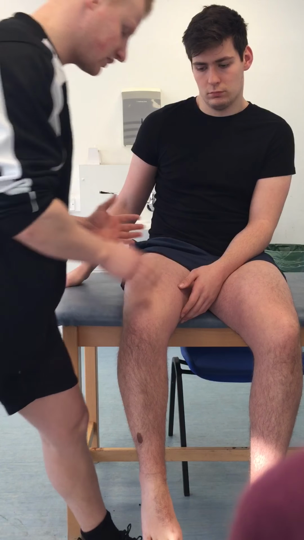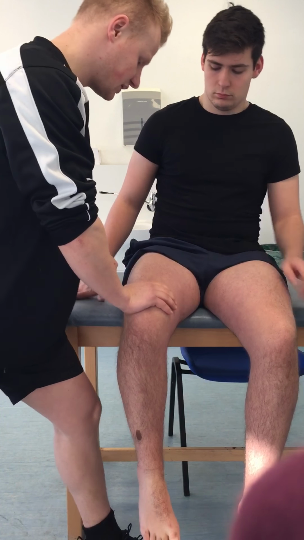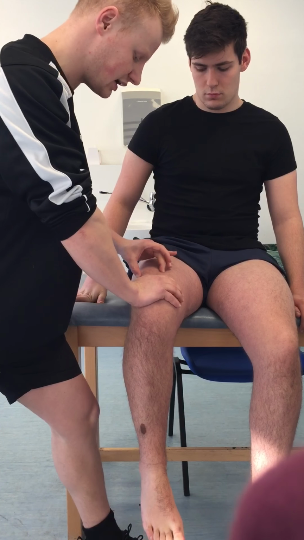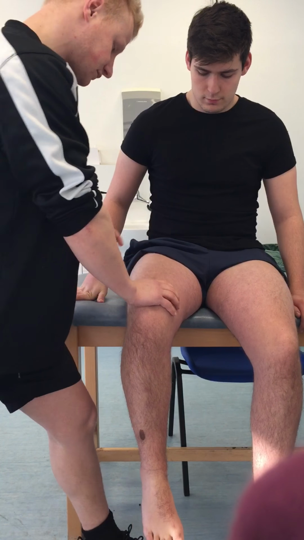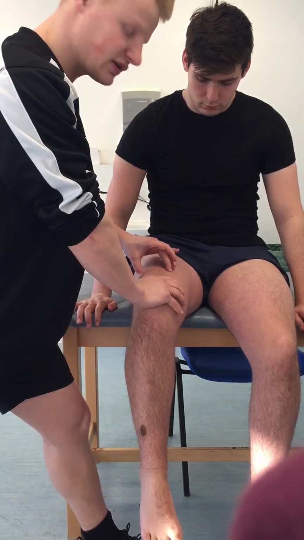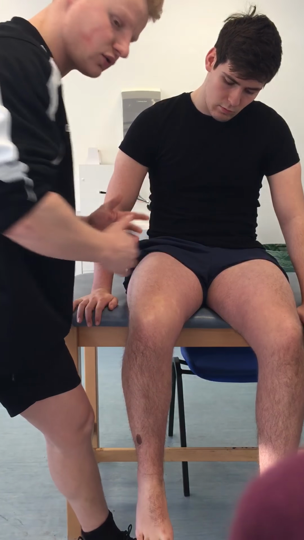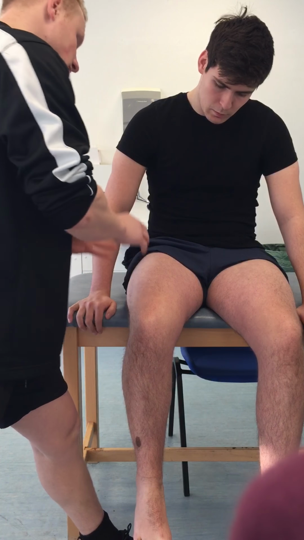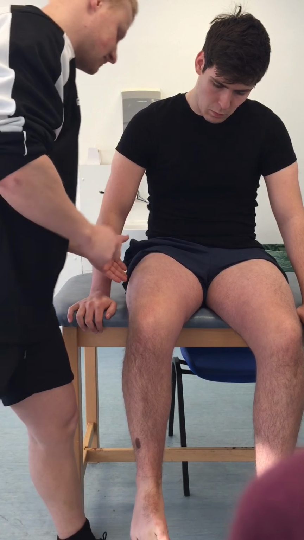So what we're going to do to palpate this, I just want Derek to bring his knee up towards himself. As you can see clearly, the muscle belly is popping out there. So do that again for us, Derek. Yeah, and this will help differentiate between the other quadricep muscles. Then we'll move on to vastus lateralis.